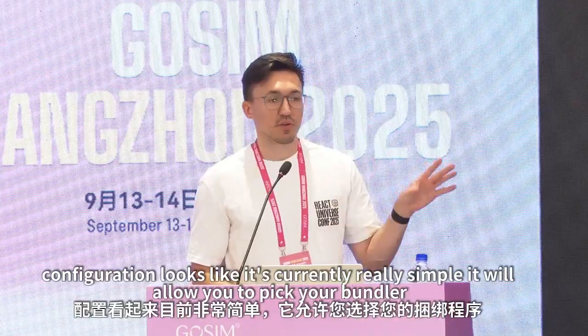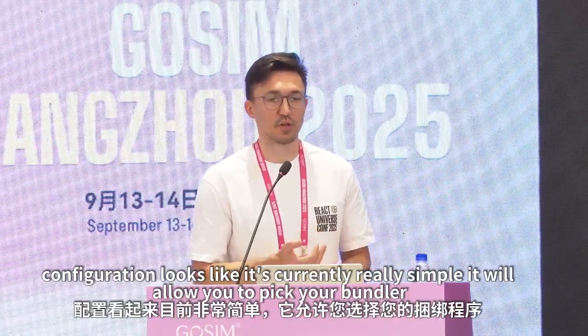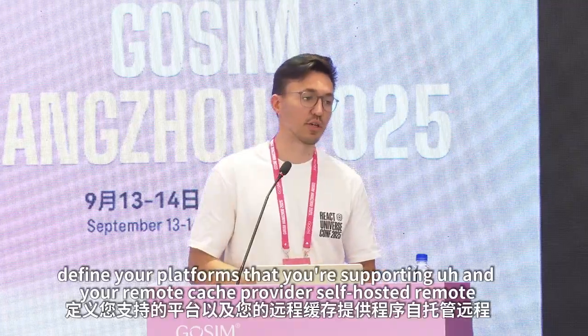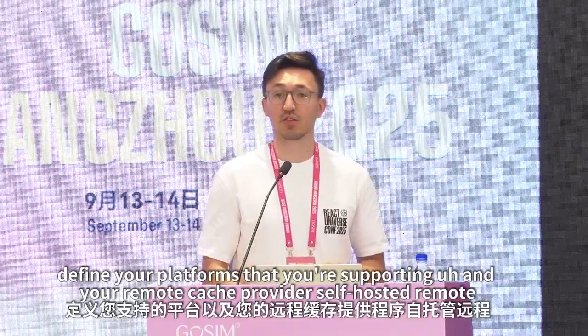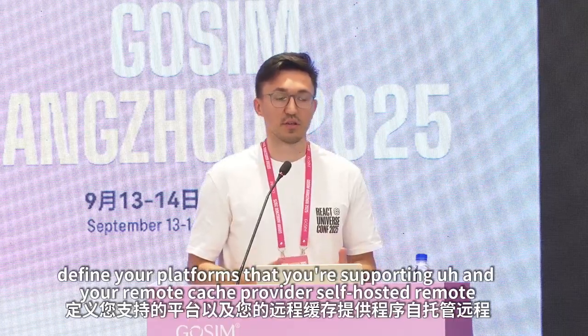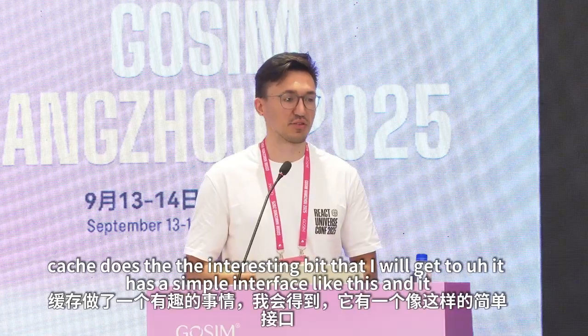So this is how the configuration looks. It's currently really simple. It will allow you to pick your bundler, plugins, define the platforms that you're supporting, and your remote cache provider. Self-hosted remote cache, this is the interesting bit that I will get to.